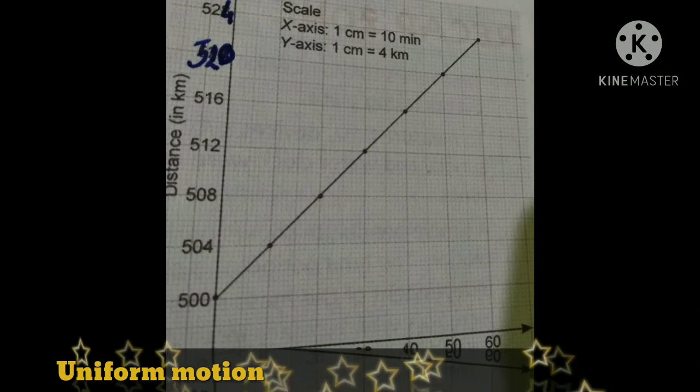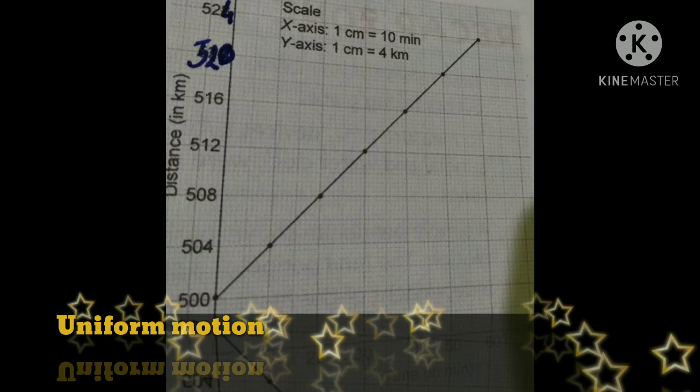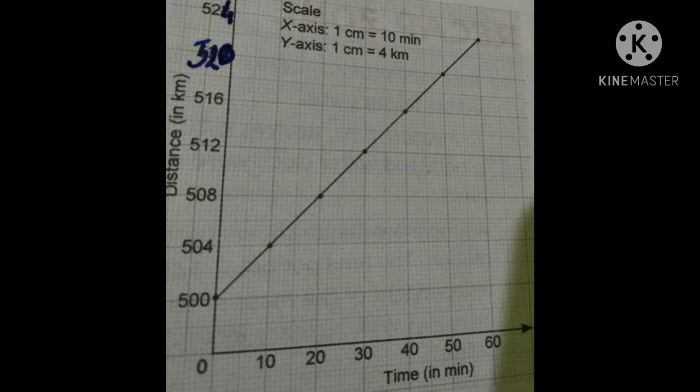For plotting a graph, children, we have to take a graph paper and we will draw two perpendicular lines on it representing the x-axis and the y-axis. We will put time on the x-axis and the distance on the y-axis. Children, we have to select a suitable scale to represent the required quantities on both the axes.